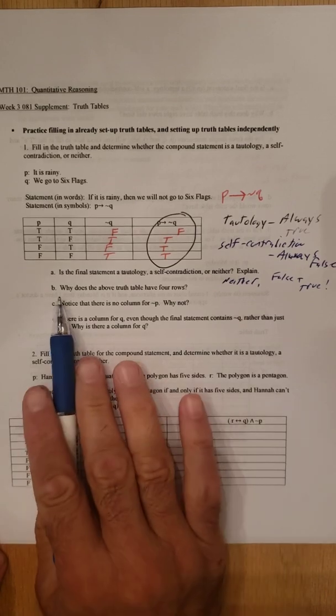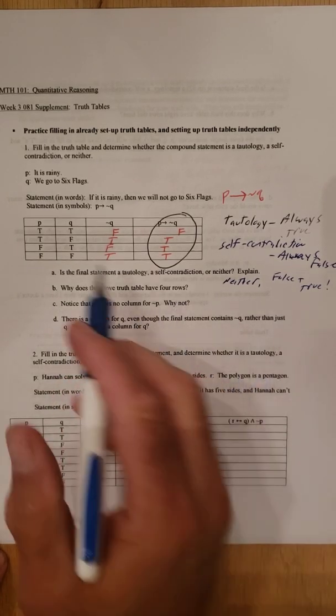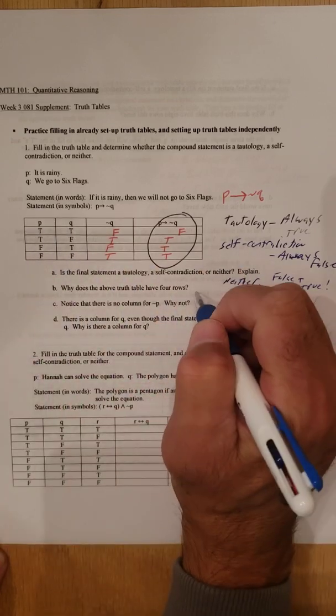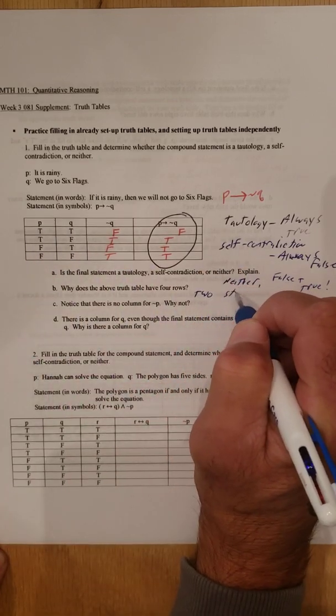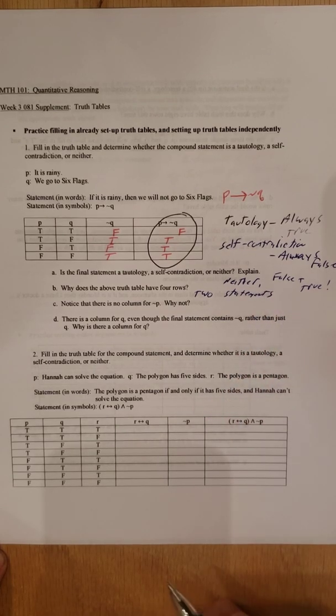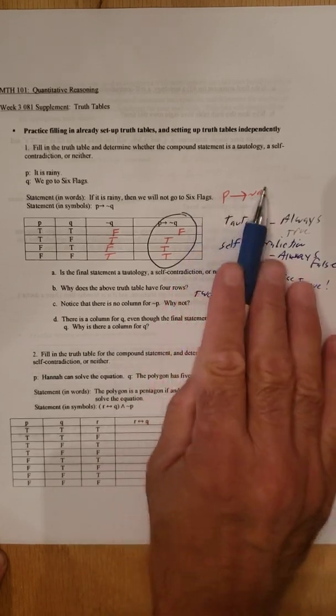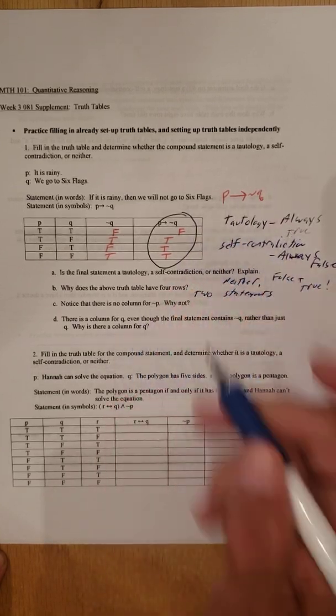Okay, why does the above truth table have 4 rows? Again, we've already talked about that. Because we have 2 statements. Okay. Notice there's no column for not P. Well, I don't have any symbol that says not P, so I don't need it.